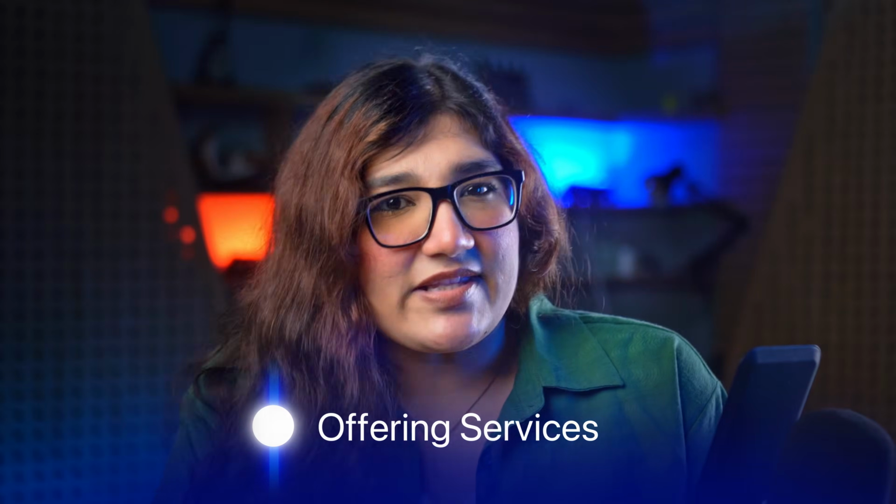And that's a wrap on setting up payment methods with Fluent Forms. Whether you're selling products, offering services, or collecting donations, Fluent Forms makes it incredibly easy to get paid your way.